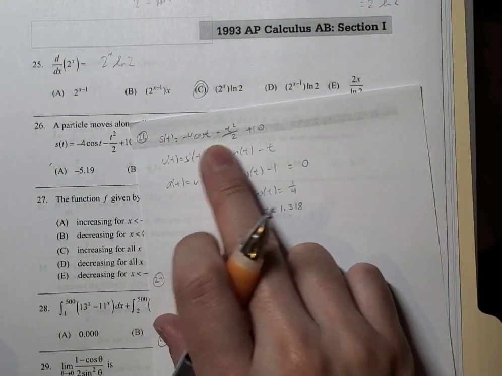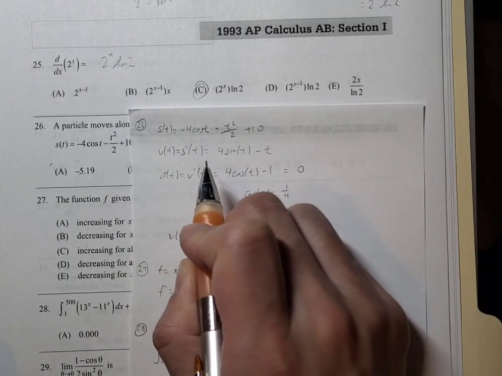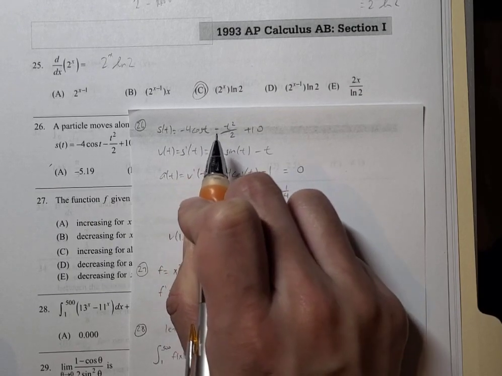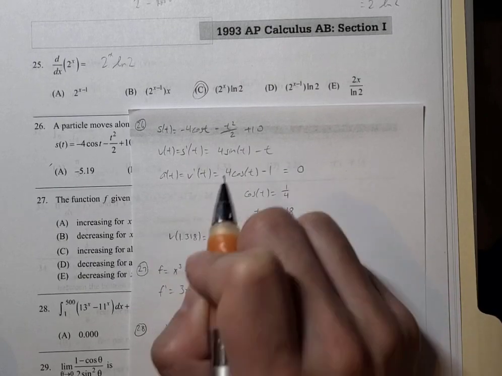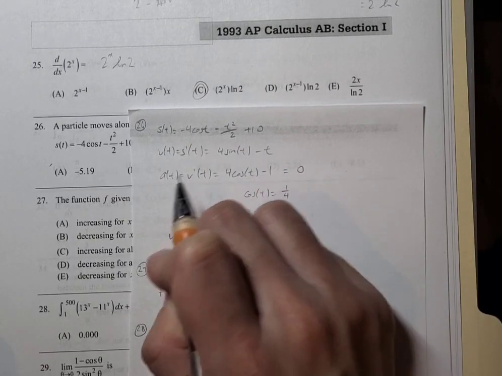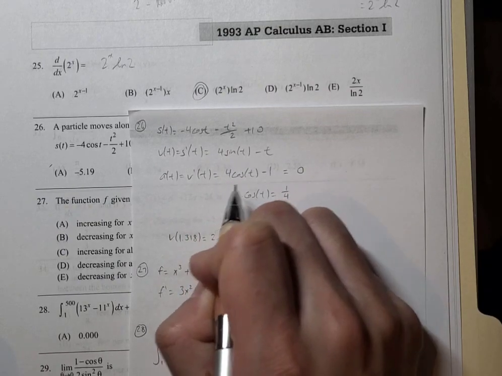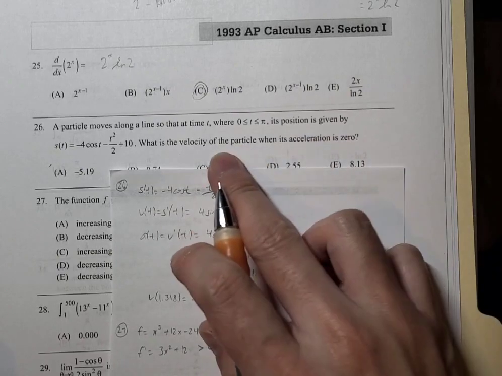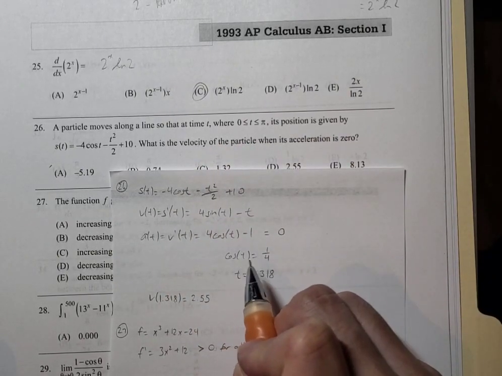This is the position. Velocity is the first derivative, so we differentiate this. That's just 4 sine t minus 2t over 2, so that's just t. Now we find acceleration. That's the derivative of the velocity, which is 4 cosine t minus 1, which is equal to 0. We want to set it to 0 because we want to find when acceleration is 0. So cosine t is 1/4.